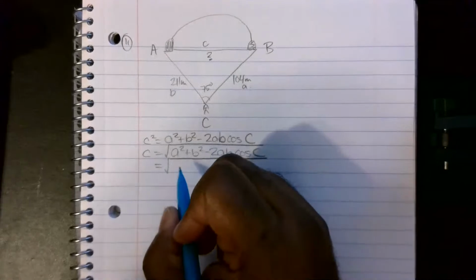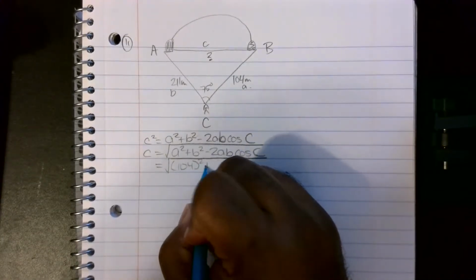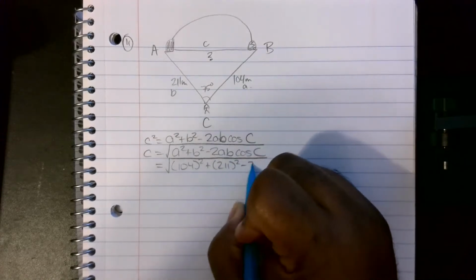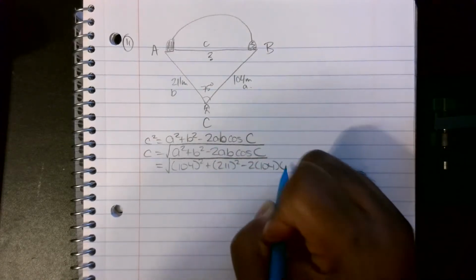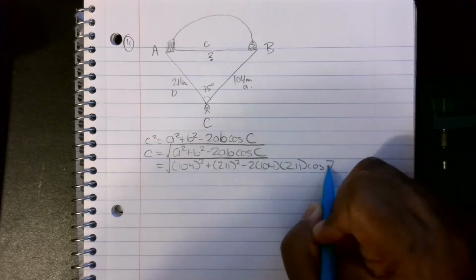Square root of 104 squared plus 211 squared minus 2 times 104 times 211 cosine of 75 degrees.